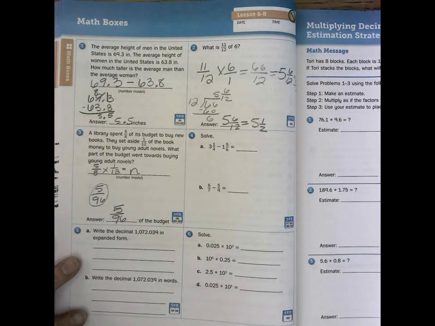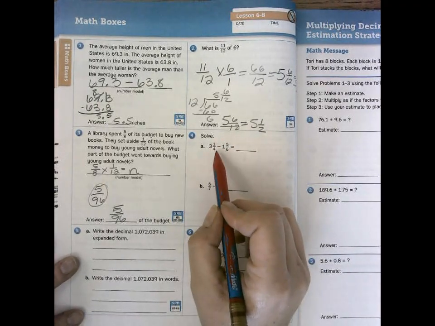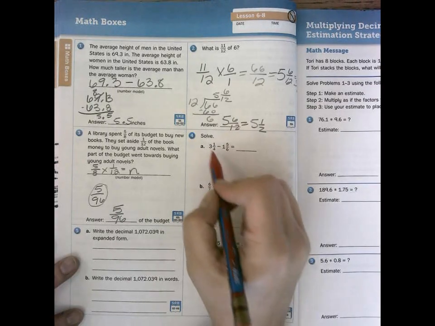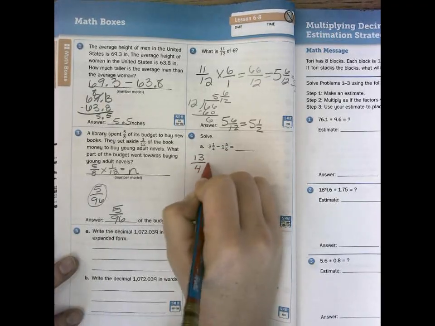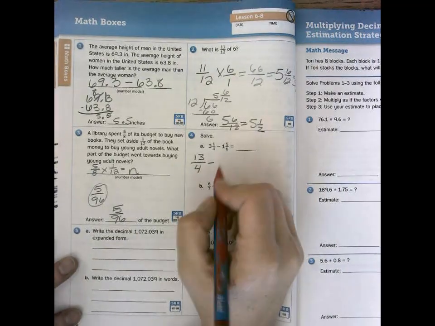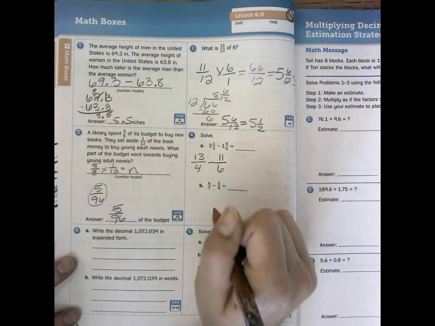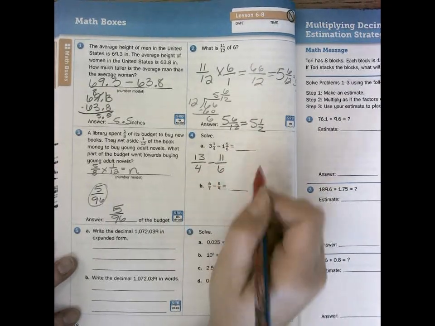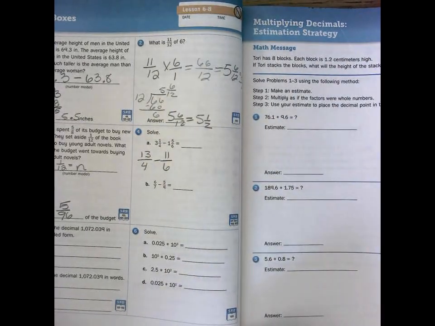Here we have some subtraction problems. You're going to want to convert to improper fractions first. Remember, we take our whole number, we multiply it by our denominator and add it to our numerator. 3 times 4 is 12, plus 1 is 13, keeping the denominator the same. 1 times 6 is 6, plus 5 is 11. Denominator stayed the same. Now I need to list the multiples of the two denominators to find my least common multiple, and I'm going to use my scratch paper to help me.